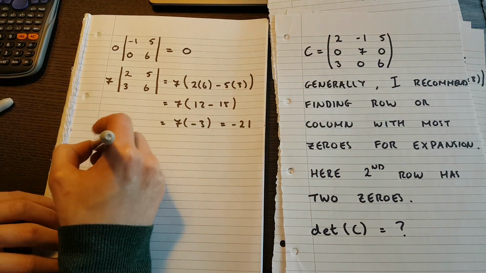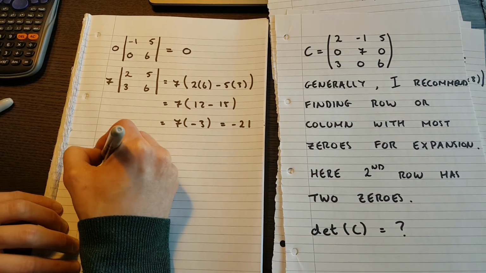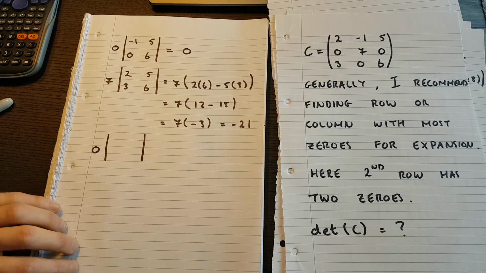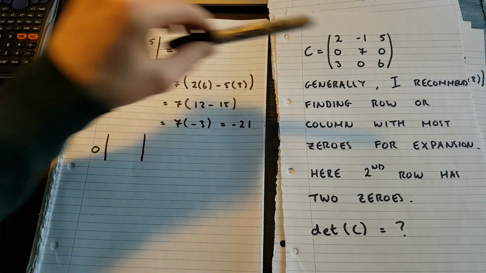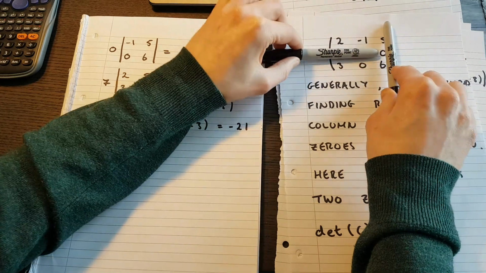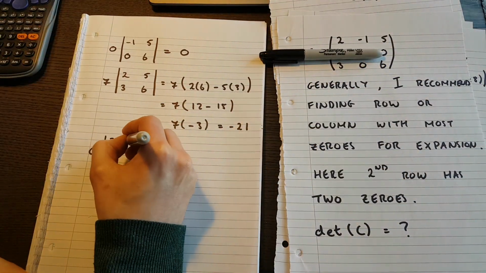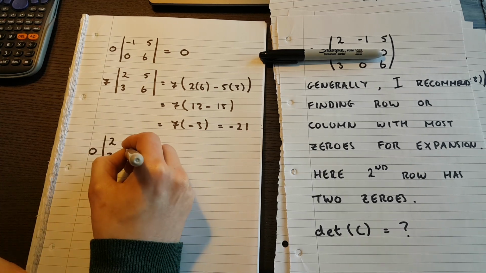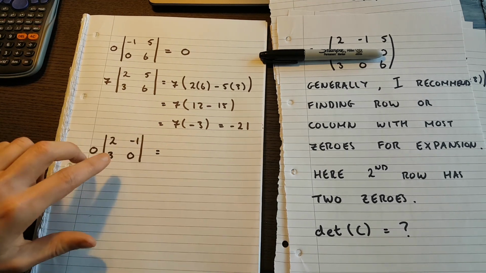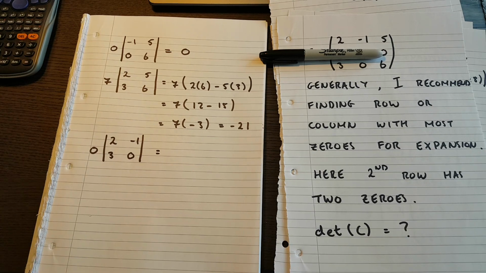I have a 2 by 2 matrix that's left when I delete the row and the column. So second row, third column gets deleted, and I have 2, minus 1, 3, 0. But it doesn't matter what the determinant of the 2 by 2 matrix is, that's always going to give me a 0. So that's fine.